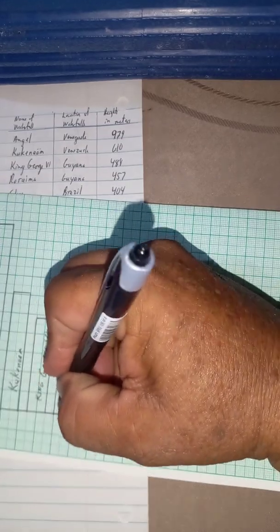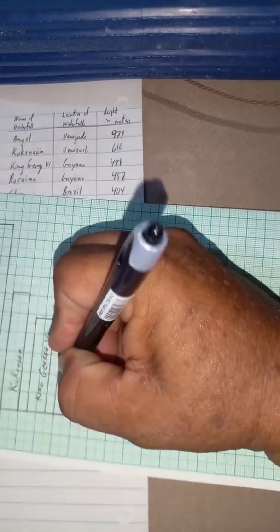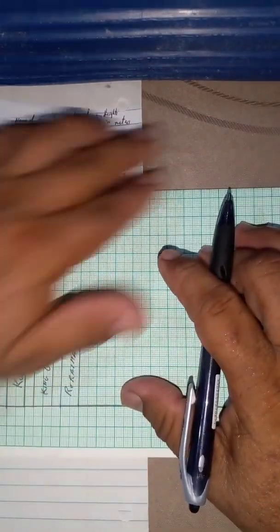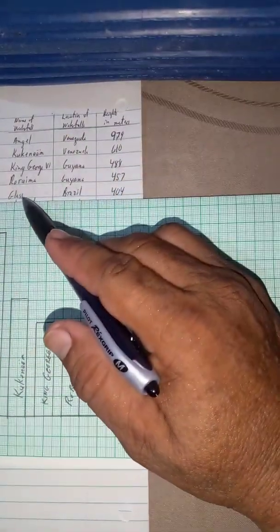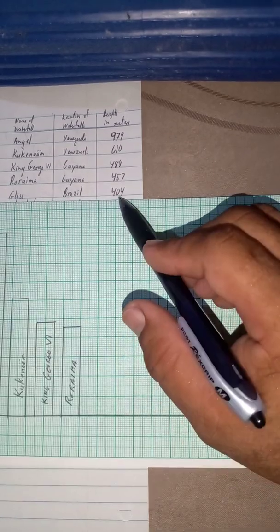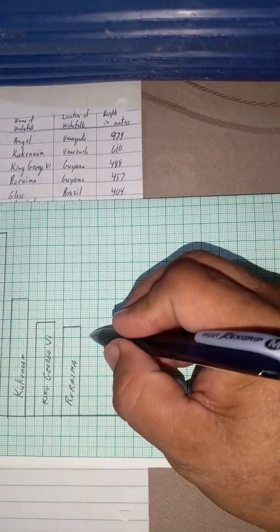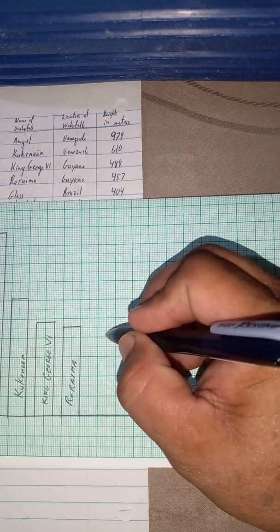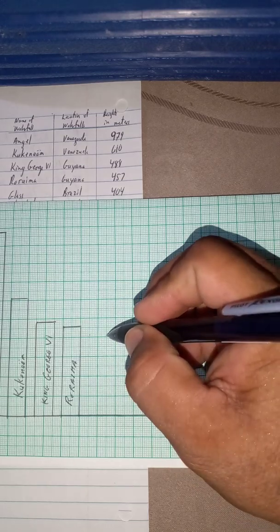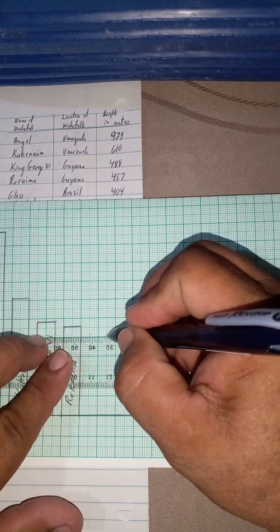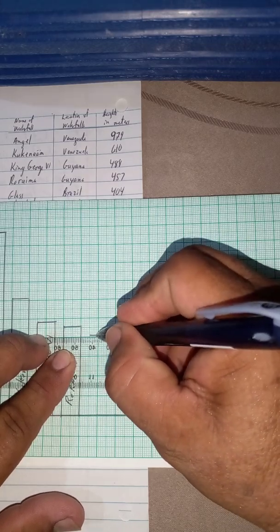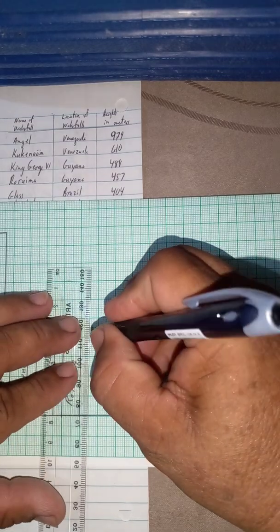That's Roraima. And then we have here Glass, okay, Brazil 404. So we have here 400, 410, okay, somewhere around here would be 404. Okay, so we get here 404.